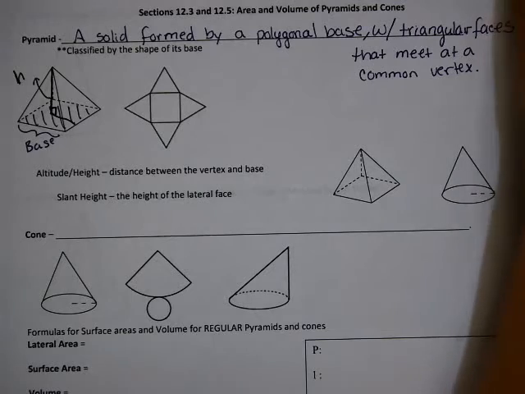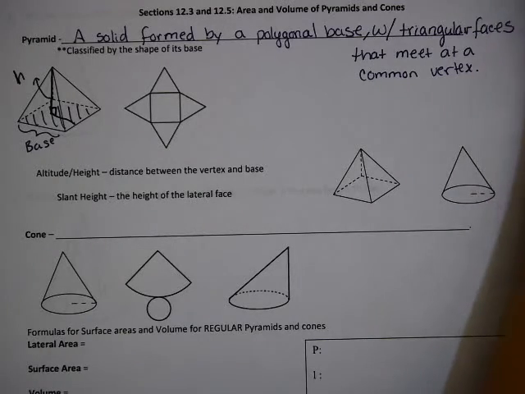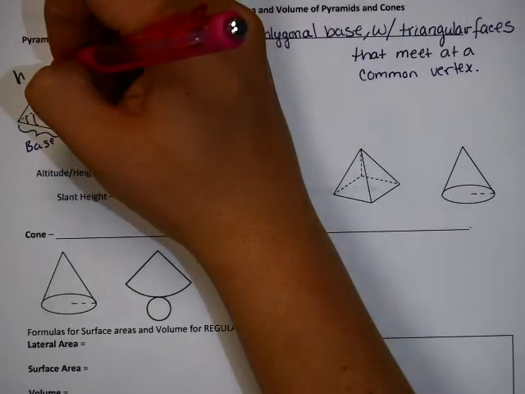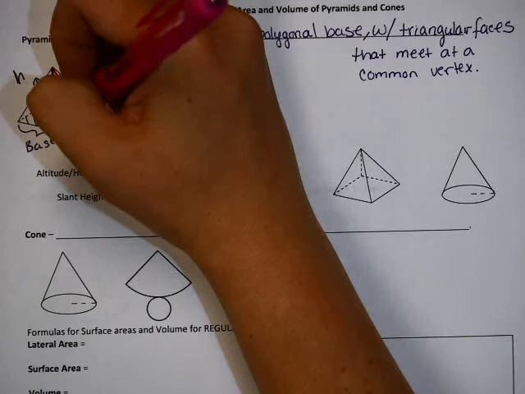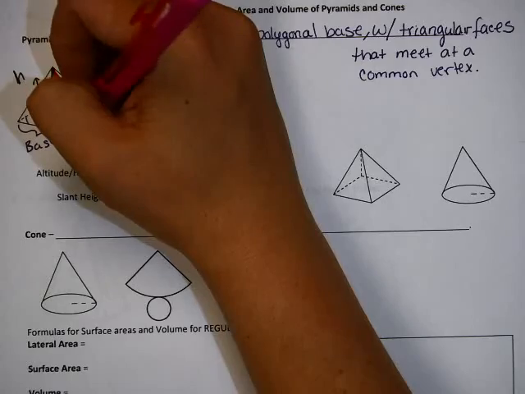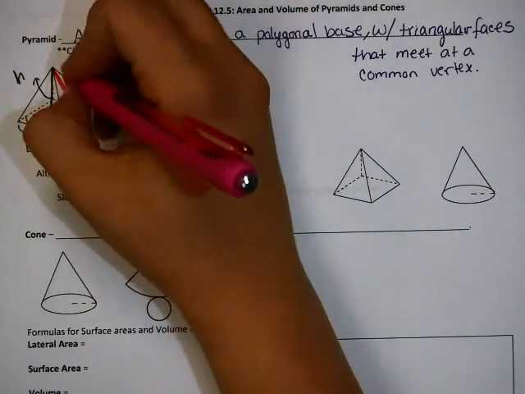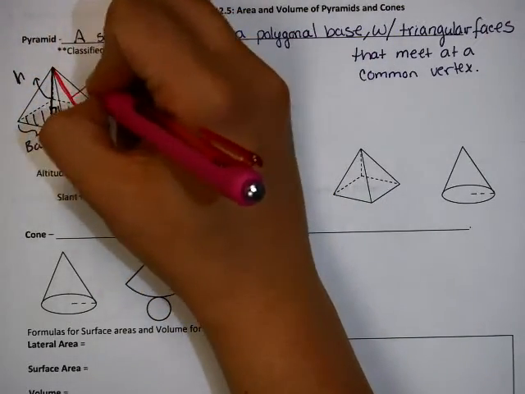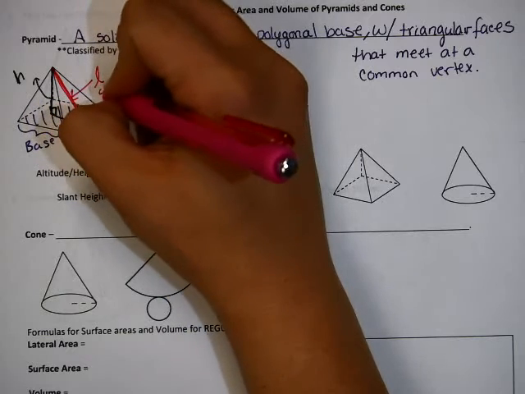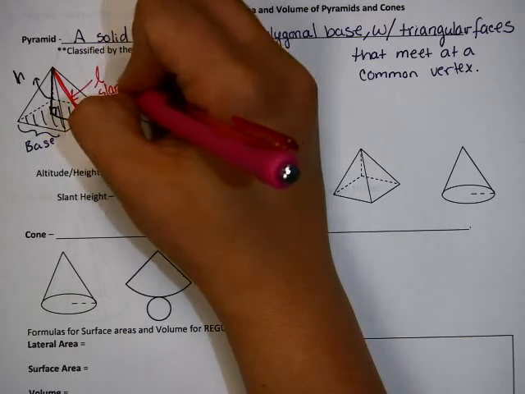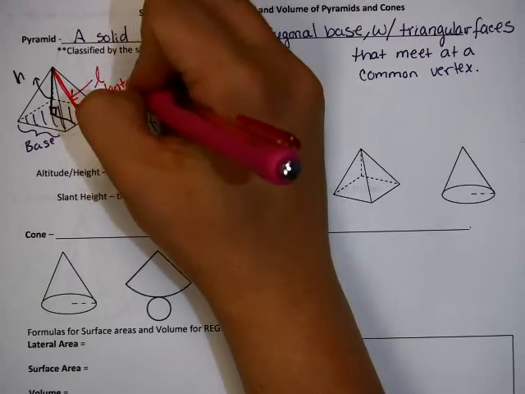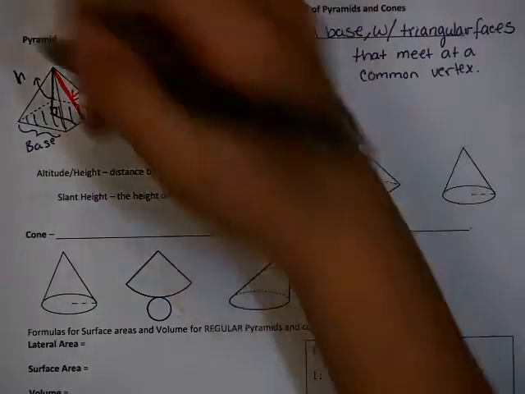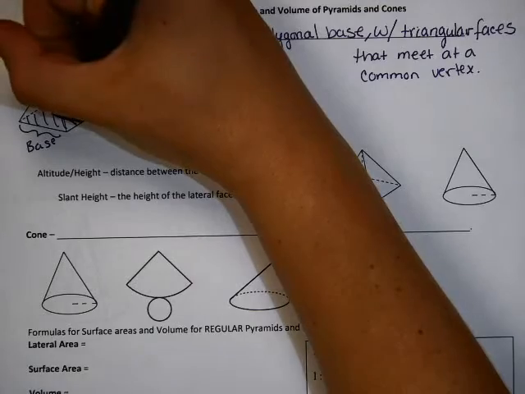And then we have something that's called the slant height. So the slant height starts at the vertex and travels down the side of one of the pyramids. Okay. So this would be called your slant height. And let's make this a little bit better of a triangle.